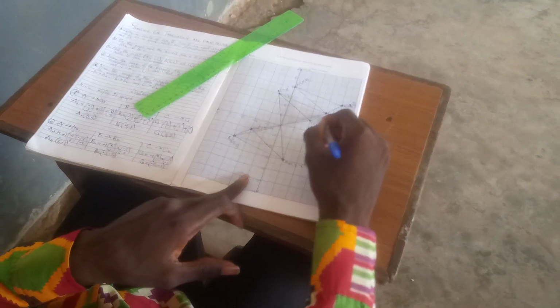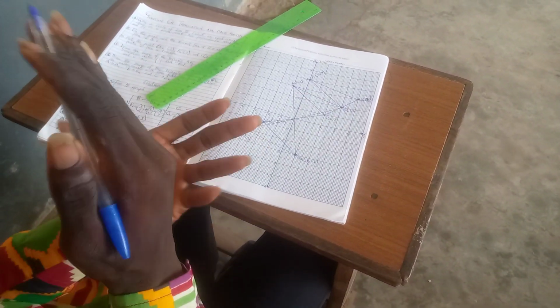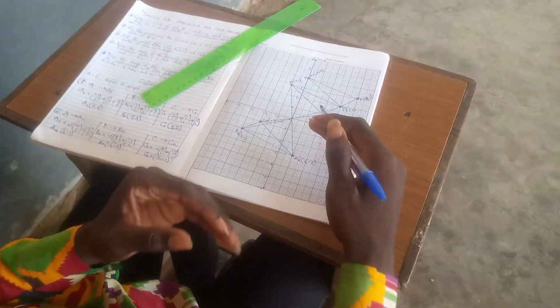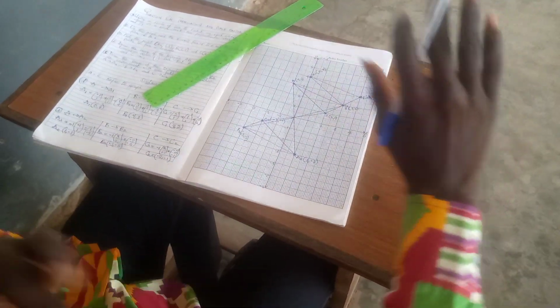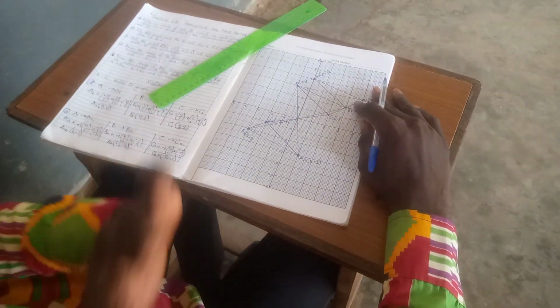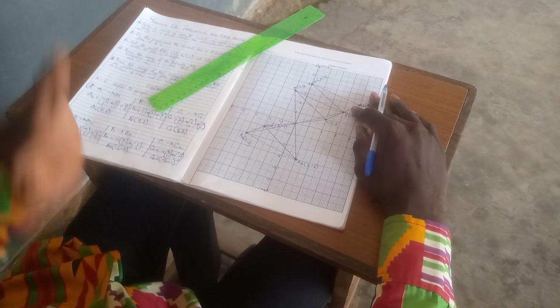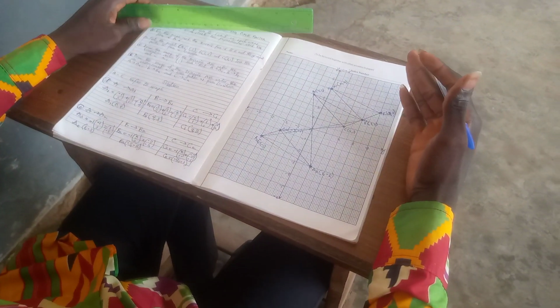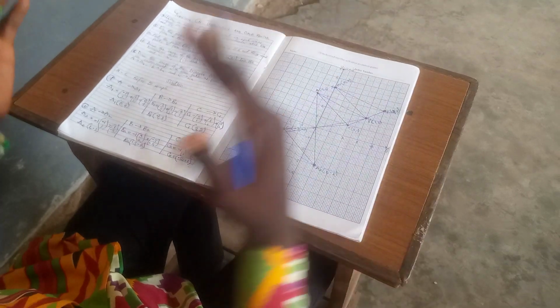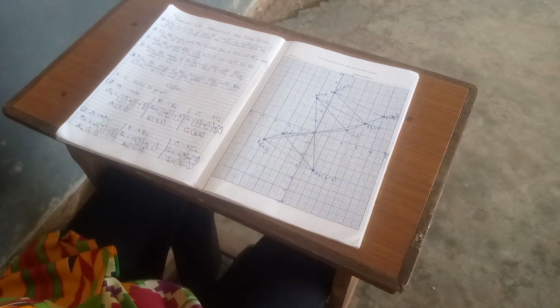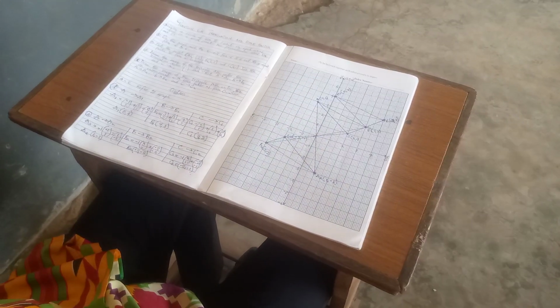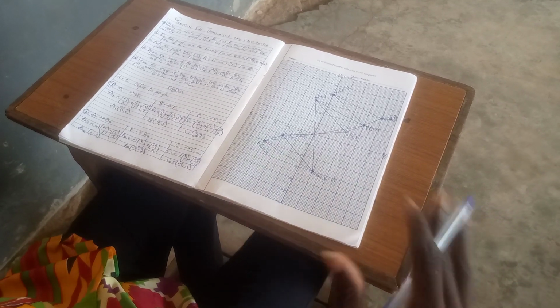Please, you only show the lines if the question says show lines of transformation. If the question doesn't make it clear, doesn't state it for you, don't show the lines. And so this is how we draw for translation, and also how we draw for enlargement.